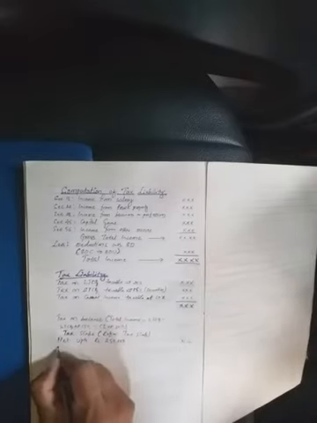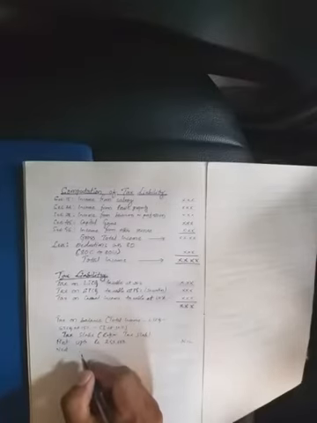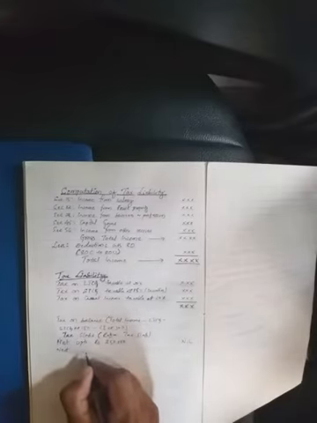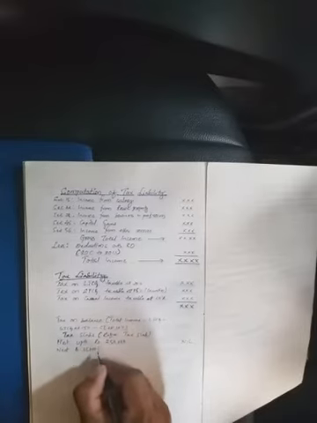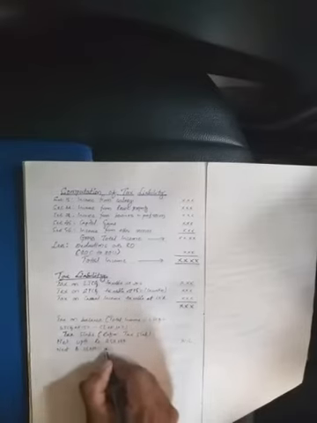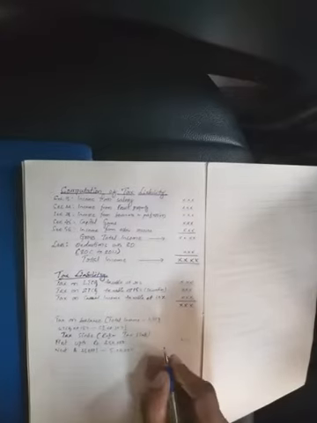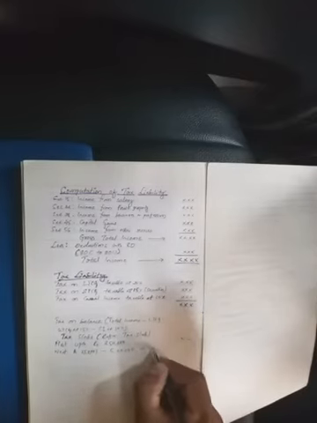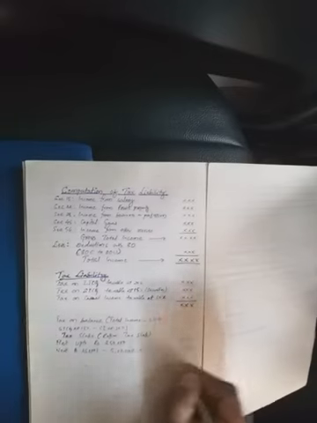And the next slab comes between rupees 2,50,000 to 5 lakh. The rate of tax is 5%. At 5%, whatever amount we get, we can write here.